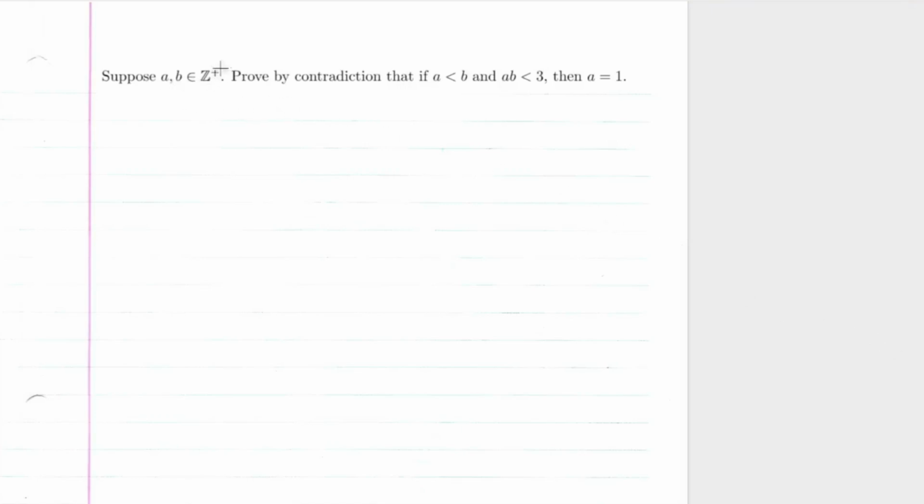Suppose that a and b are positive integers. We want to prove by contradiction that if a is less than b and a times b is less than 3, then a must be 1. Remember, this is of the form if-then, so this is P implies Q.